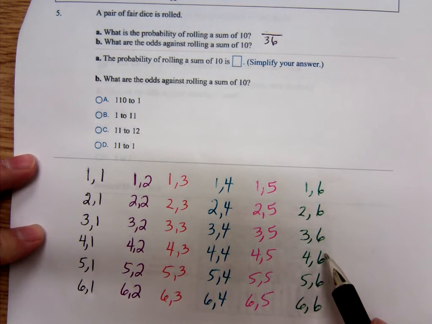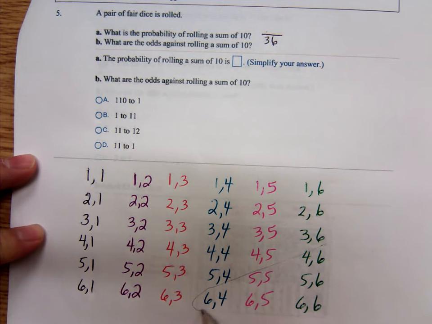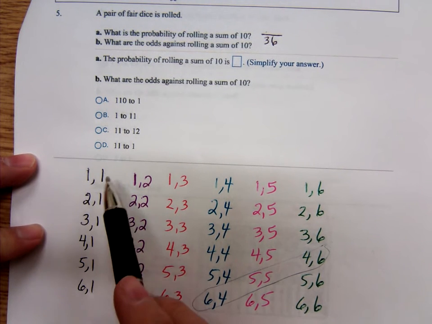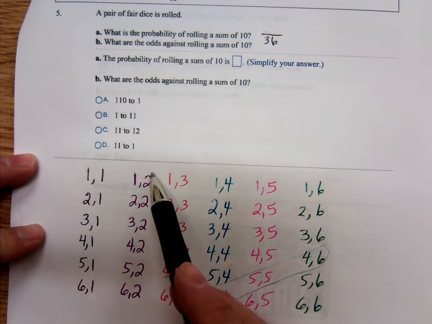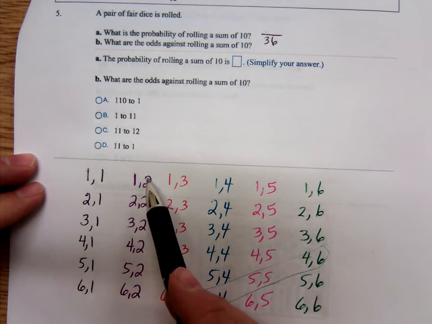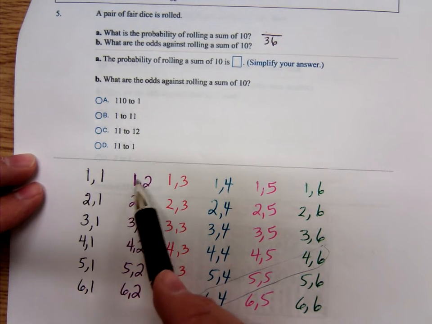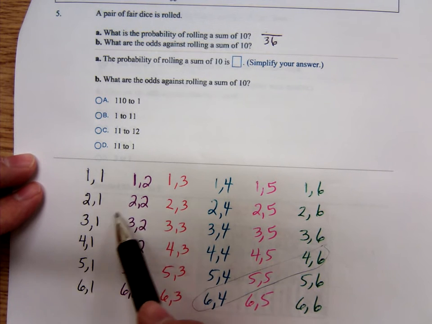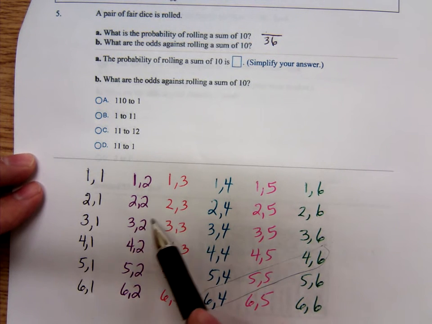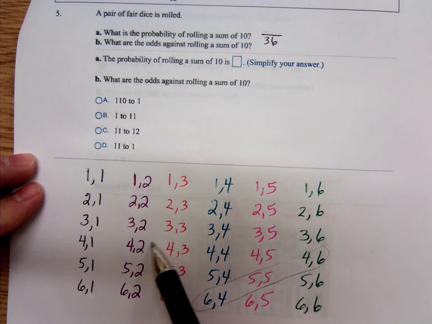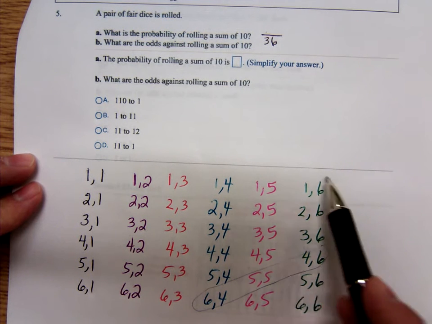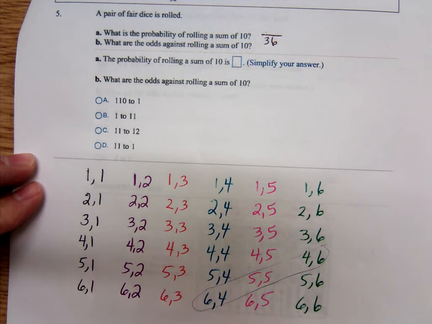Well, if you look at the diagonals, right here, these 3 have a sum of 10. Like right here, that's a sum of 9. If you started, a sum of 1 and 1 could give you a 2. Here are the 2 that could give you a sum of 3, a sum of 4, a sum of 5, a sum of 6, a sum of 7, and so forth.